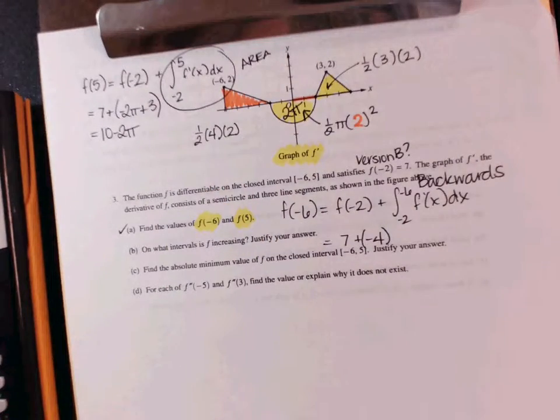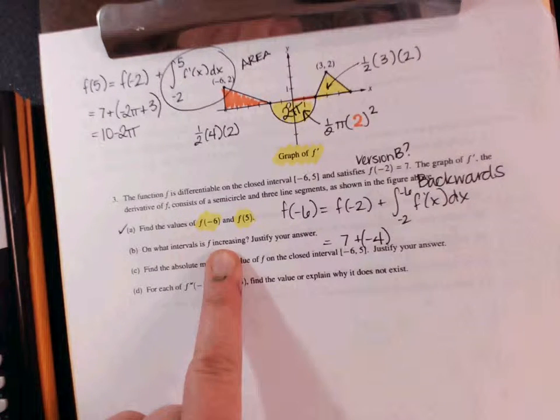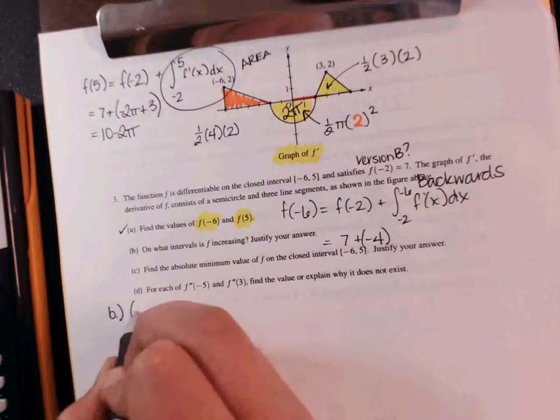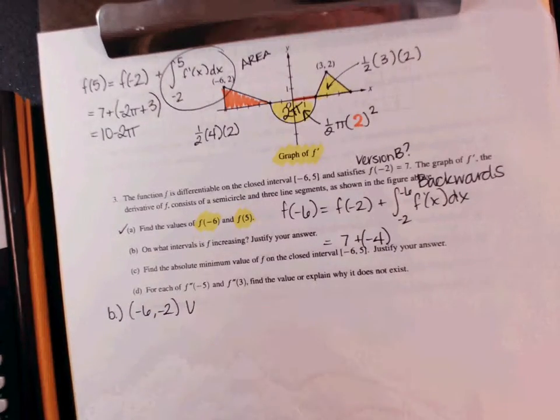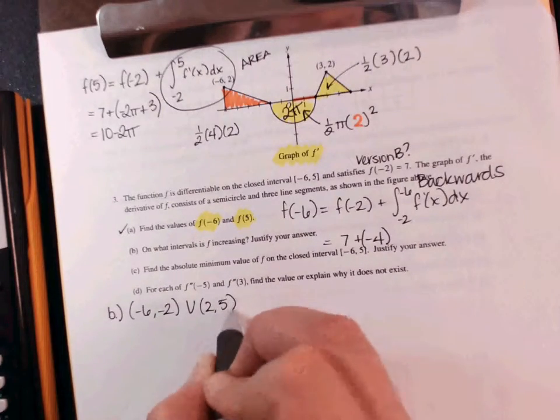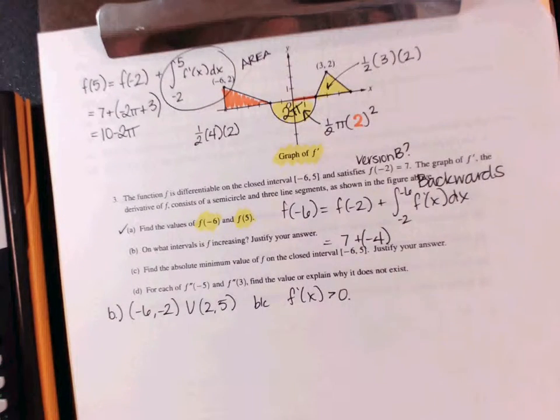Okay, part B says, on what interval is f increasing? So remember, if f is increasing, we care about f prime. This is a graph of f prime. So where do I want f prime to be for f to be increasing? Above the x-axis. Where does that happen for part B? -6 to -2, union 2 to 5, good. Because f prime of x greater than 0. Okay, which is the graph that I was given.